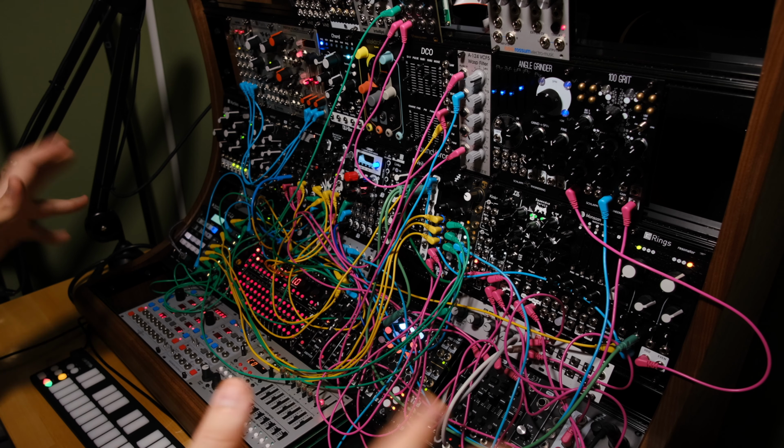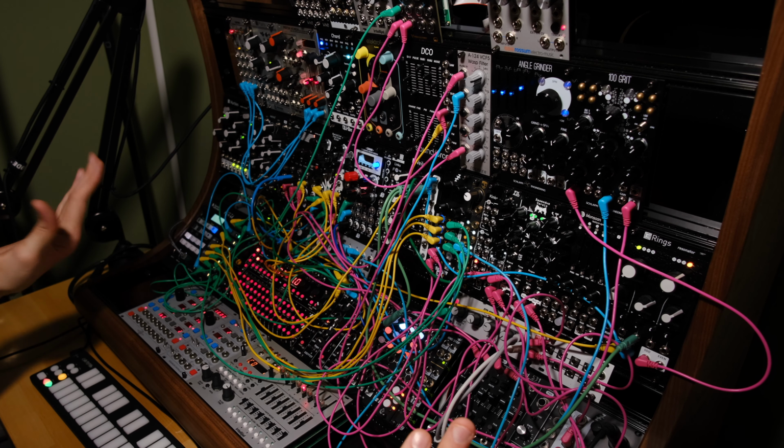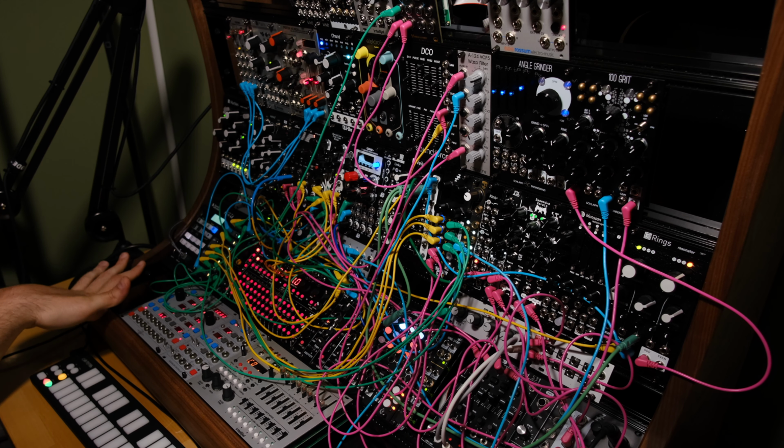So for this patch, it's a longer song. I'm not going to play the whole song. I've been working on it. It's not perfect yet. I don't know if it'll ever be perfect, but it sounds pretty cool. So I'm just going to play you the intro really quick so you can hear what it sounds like.